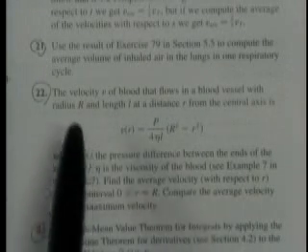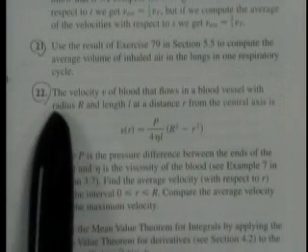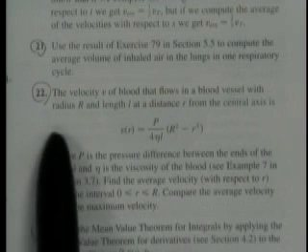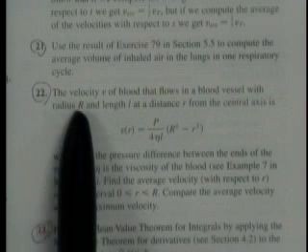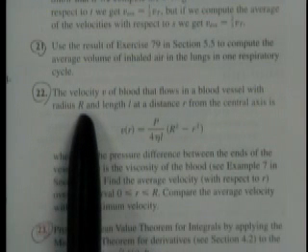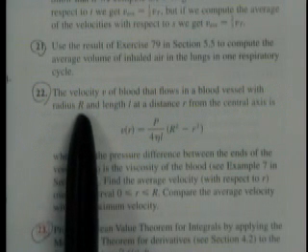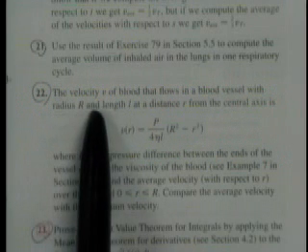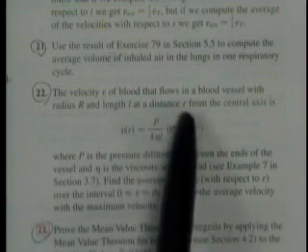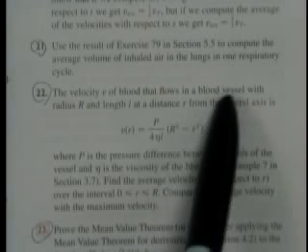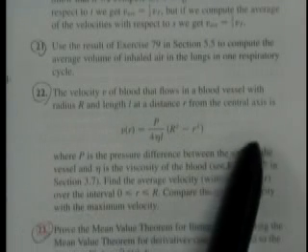Here's a nice little application, for my fellows in the medical field. The velocity of blood that flows in a blood vessel with radius capital R, and length L, at a distance r. So again, we're assuming the blood vessel radius isn't really changing here. You have lots of little cells of blood flowing through the blood vessel.